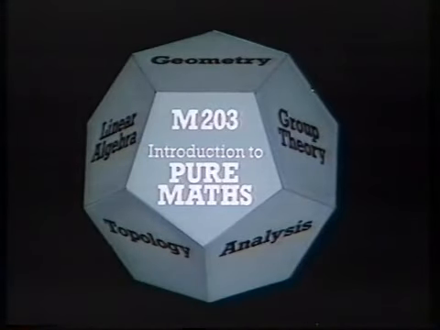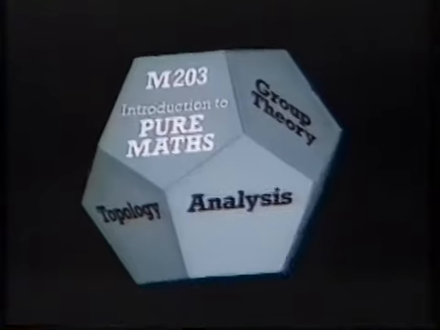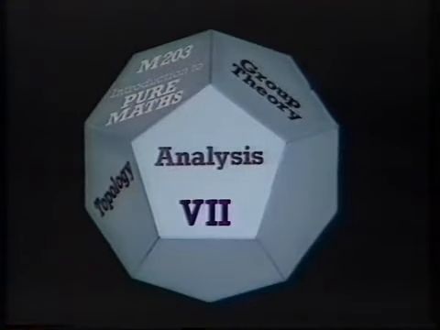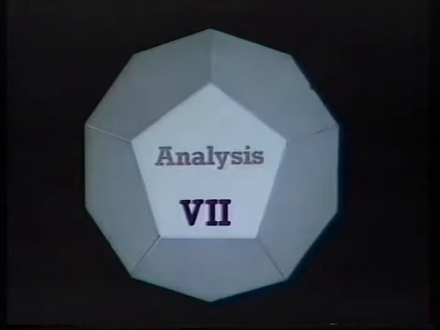Our next programme is for the second level Introduction to Pure Mathematics course. It looks at the formal ideas of integration and area. In this programme, we're going to link integration with area.